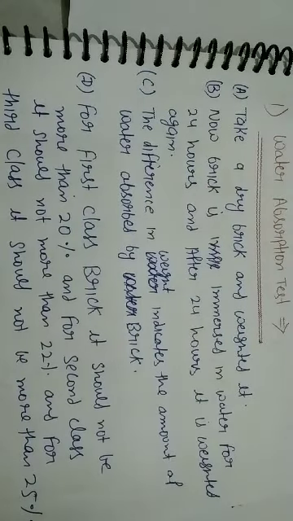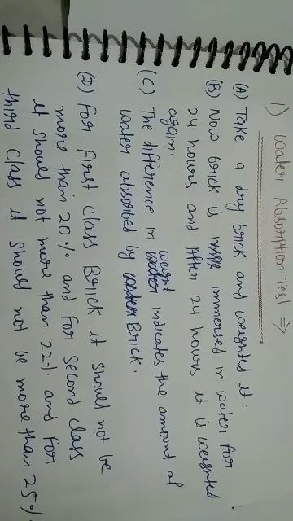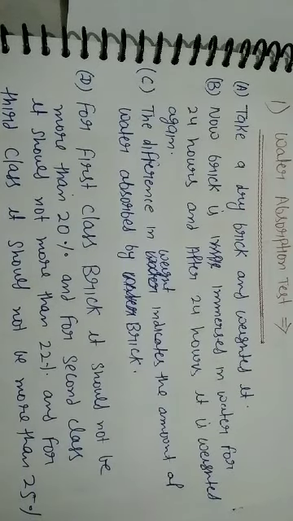Our first test is water absorption test. As the name suggests, water absorption means the amount of water that the brick absorbs when it is immersed in water. In this test we will calculate the percentage of water that the brick absorbs. A brick should not absorb too much water, because if it absorbs too much water, then it will absorb the moisture present in the mortar, and we will not get the proper strength. Now we will discuss the procedure of this test.